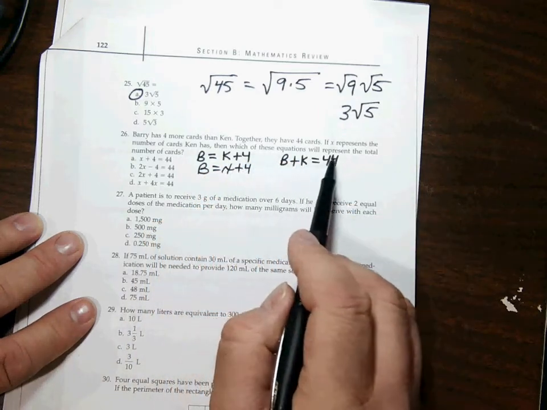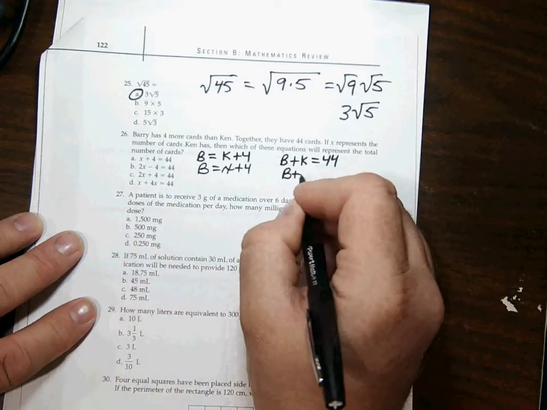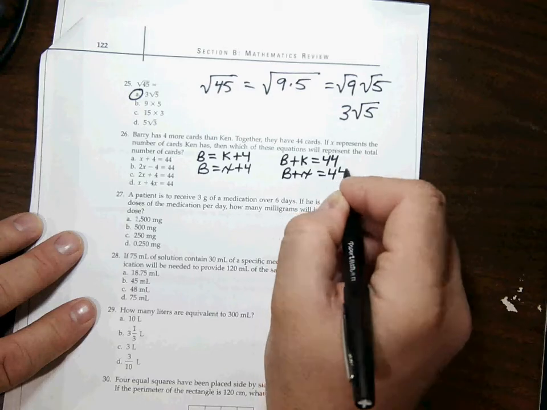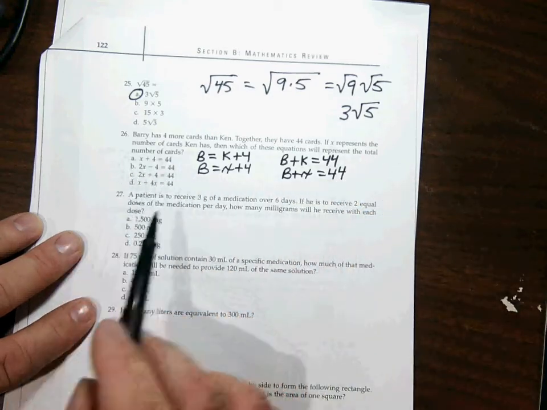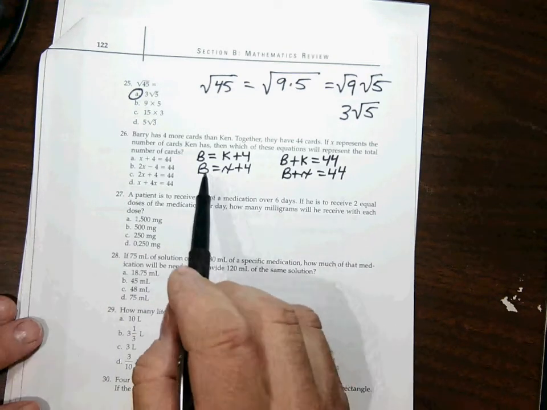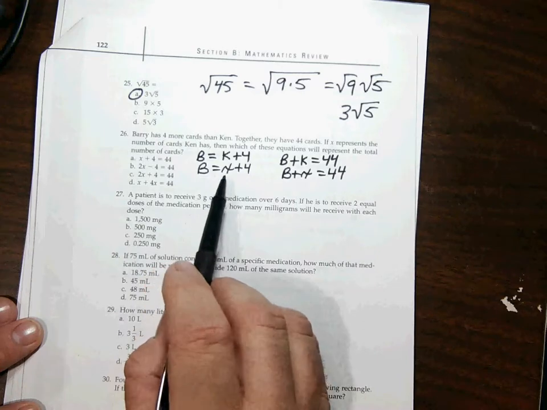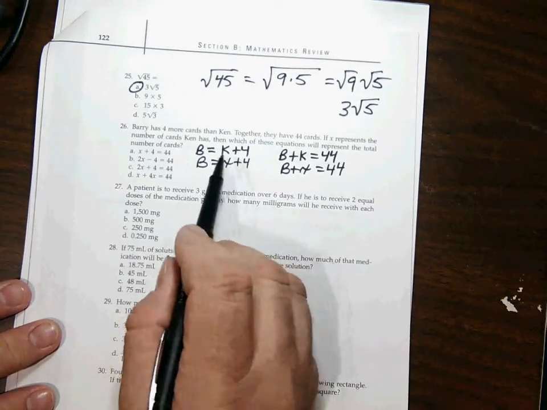Which one of these equations will represent the total number of cards? Barry plus X equals 44. Now I don't see anything that looks like Barry plus X equals 44 over here in my choices, right? But I need to kind of put these together now. I have a representation for Barry. This is like a system of equations. It really is. I have a way to represent Barry.